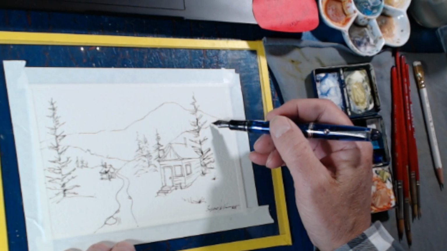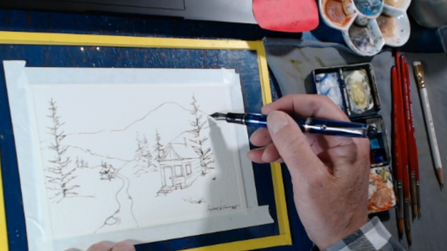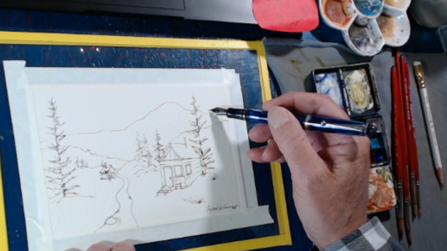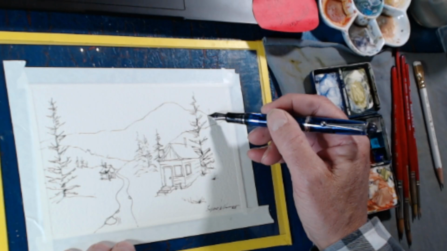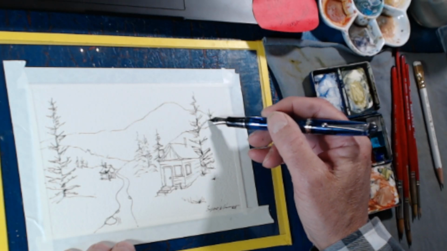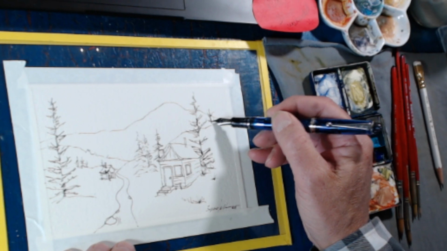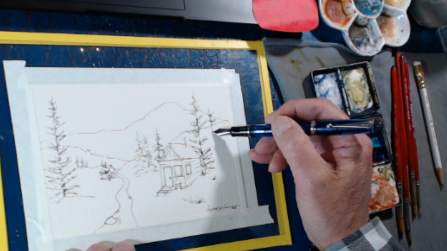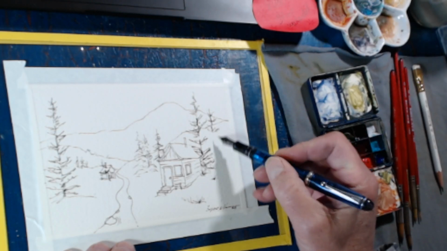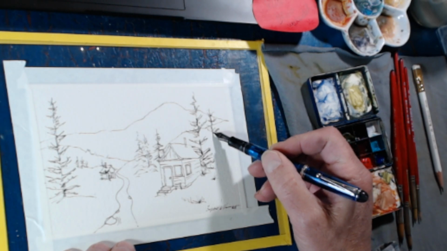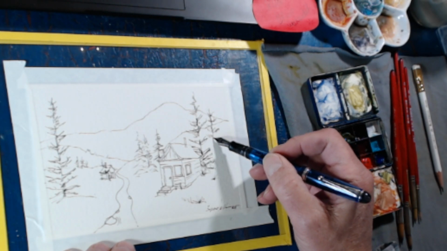Well, you can use just a, what do you call it? Pencil? Yeah, that should work fine. I'm just randomly putting in where I think some branches might be on a pine tree. This is no specific pine tree. It's just a tree.